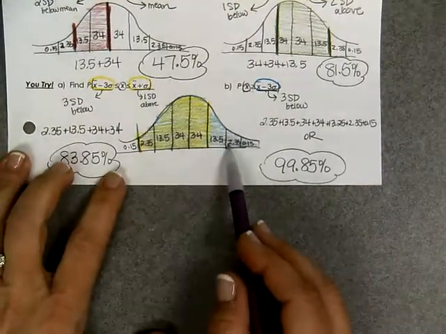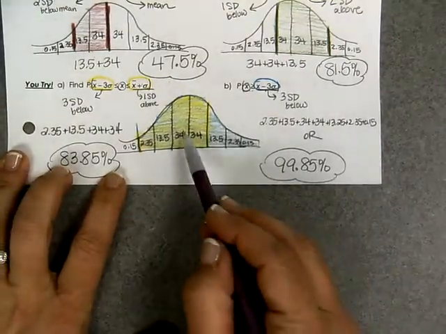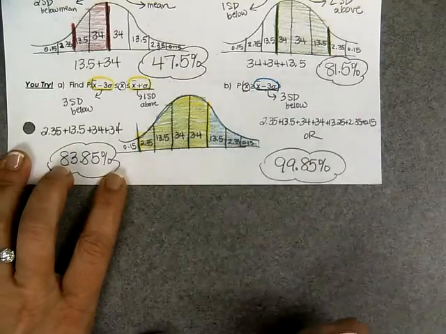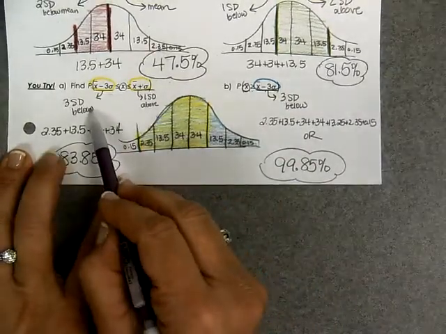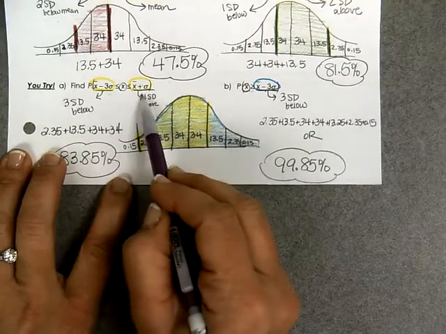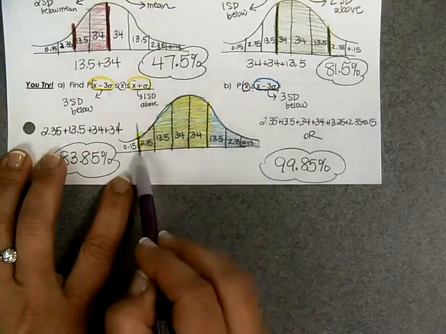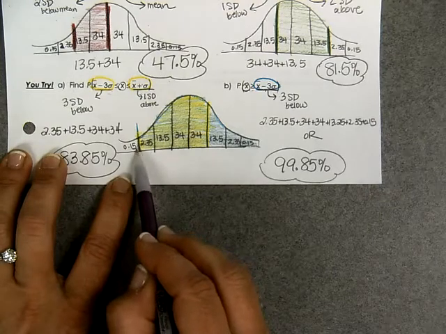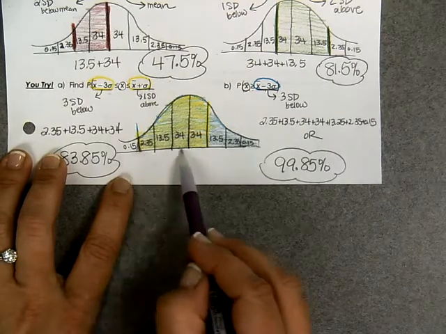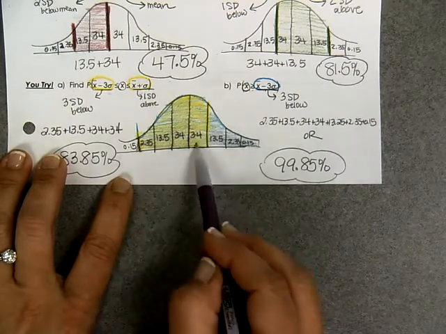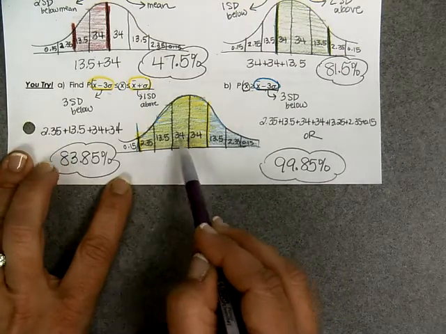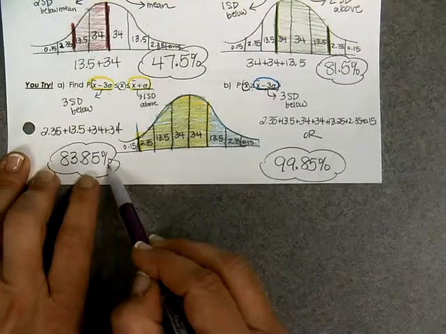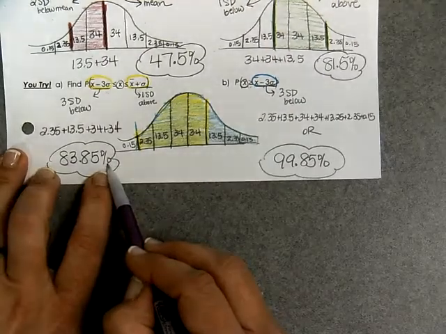I drew my curve here, and I accidentally used the colors yellow and blue in my shading. Okay, but for this one, this was 3 standard deviations below to 1 standard deviation above. So I went from this boundary right here all the way to this boundary here. And then I added 2.35, 13.5, 34, and 34 to make 83.85. We okay with that one?